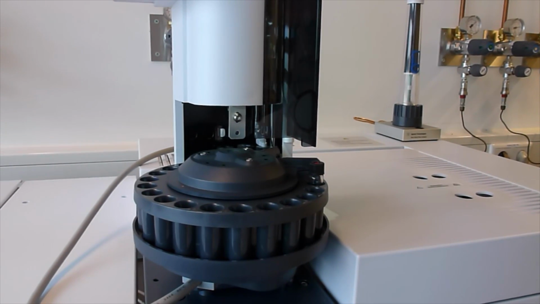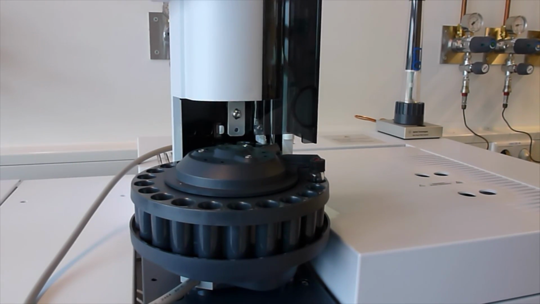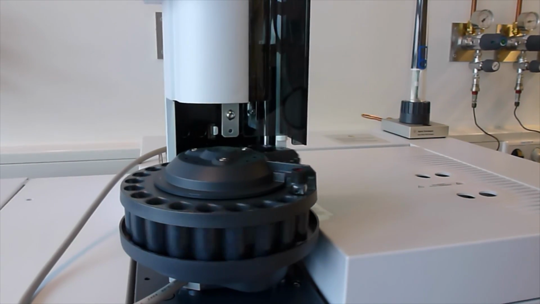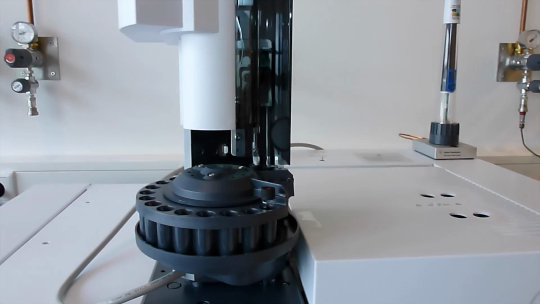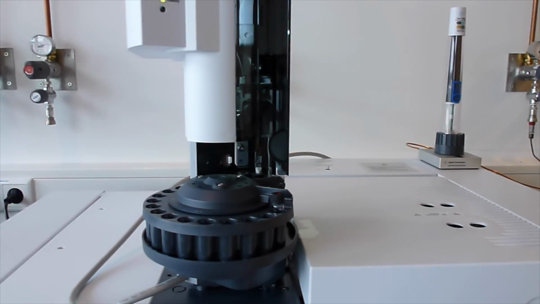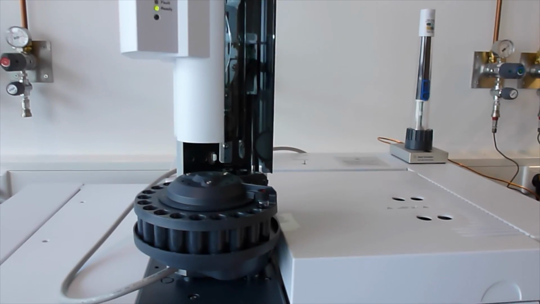This is clean solvent, so it now cleans the needle. Another bottle is clean solvent to minimize any carryover from one sample to the other.